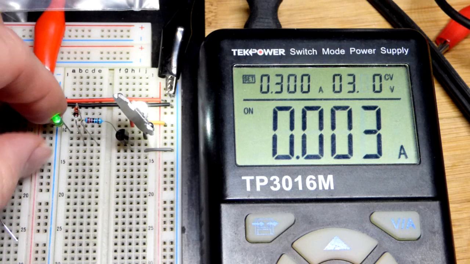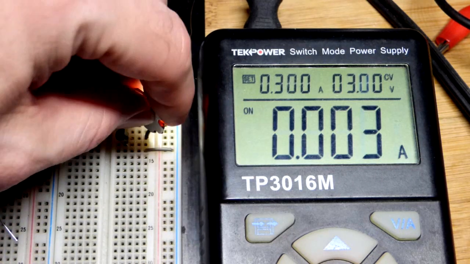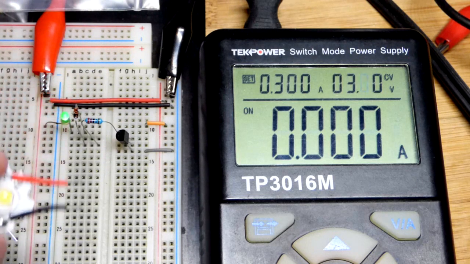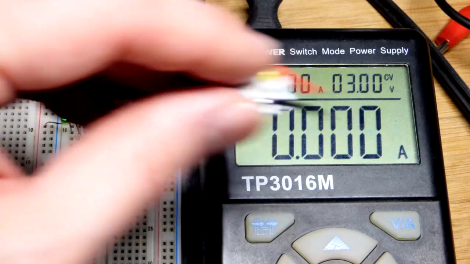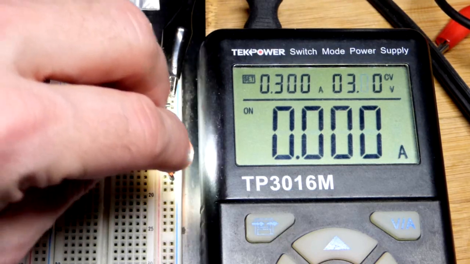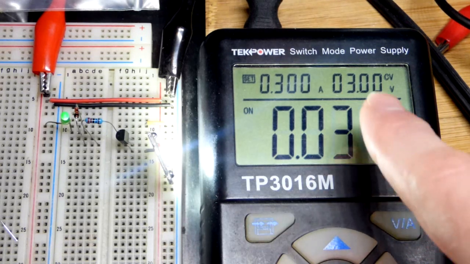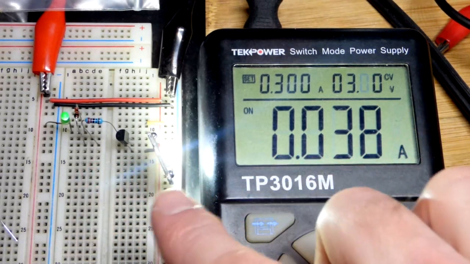And one more thing before we go. I put the green LED back with the Schottky diode. You can see the amount of current that we're getting: less than 1 milliamp through the green LED. So we're at 3 volts. I'm going to put this to the power supply directly right there. And there you can see how bright it is, how much more current it would be using at 3 volts than if we didn't have this setup.